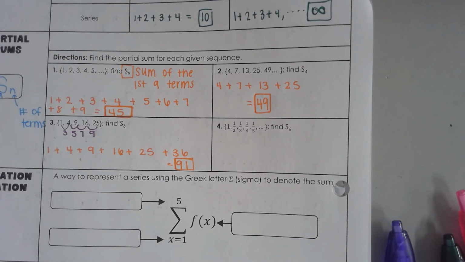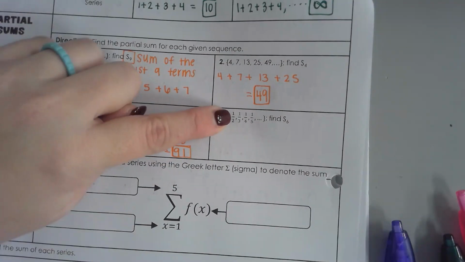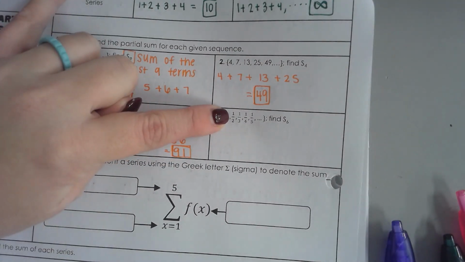What's the pattern going on here? Anybody know? See a pattern at all? If you ignore this first term, do you see anything? What's happening?